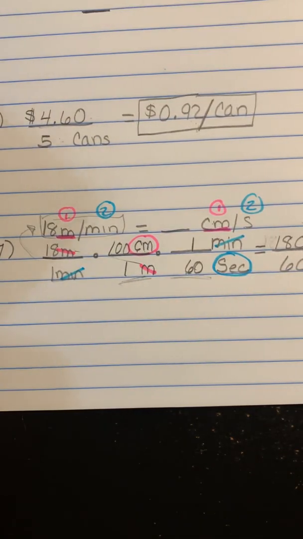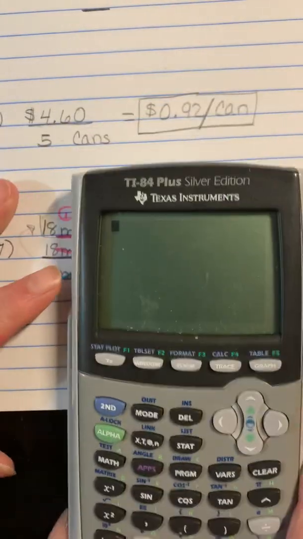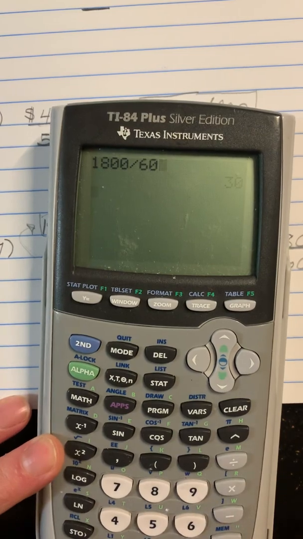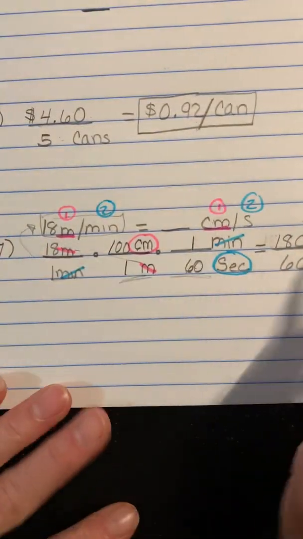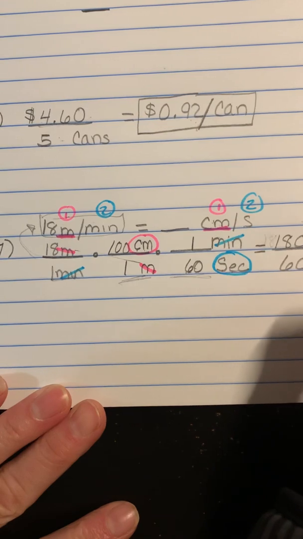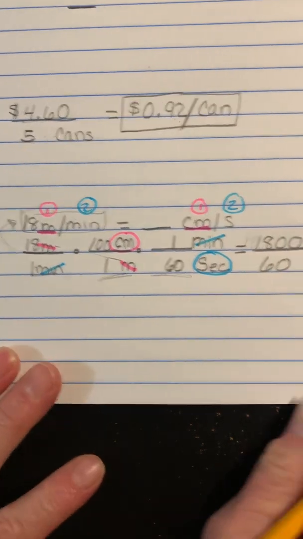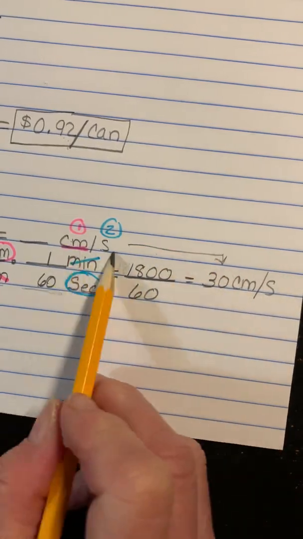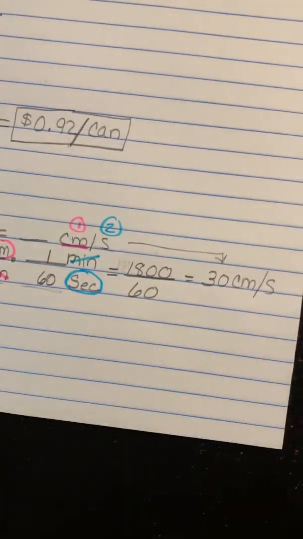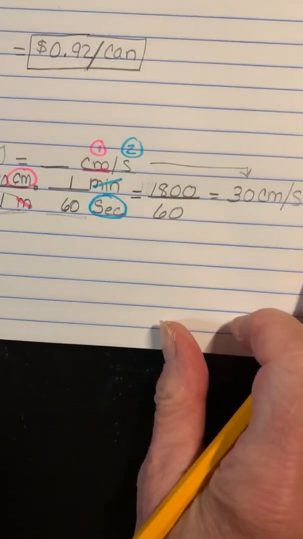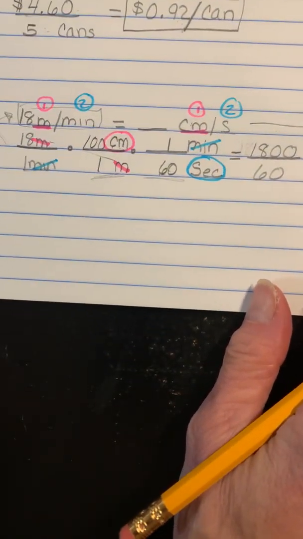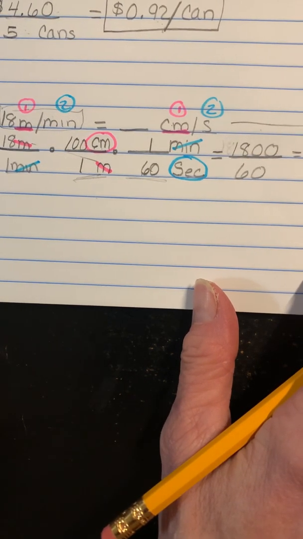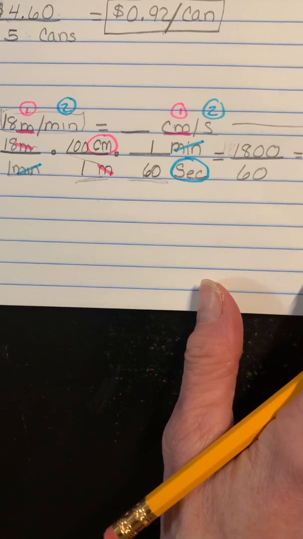You grab your calculator and you're going to do 1800 divided by 60, enter, 30. So it's equal to 30 centimeters per second. Can you see that over there? So 30 centimeters per second, which is what we wanted to end with, okay? So you're setting up your conversion chart, your T-chart, whatever you want to call it, in order to do it. So that's how you're going to do 17, 19, 21, and 23. Good luck.